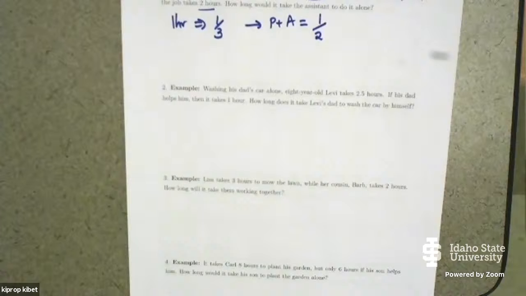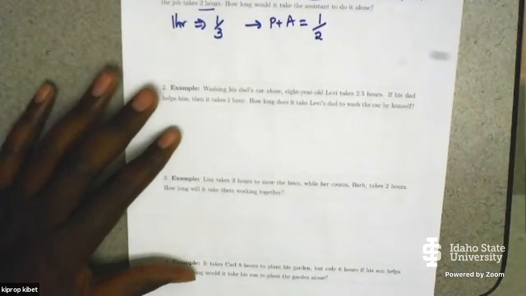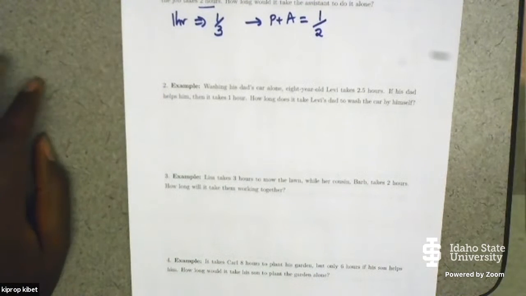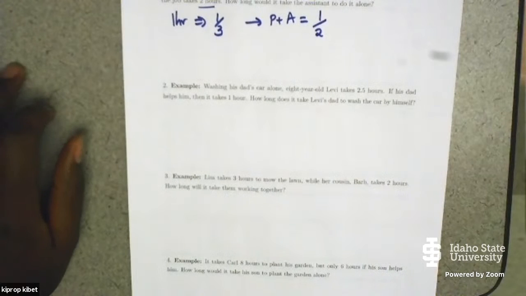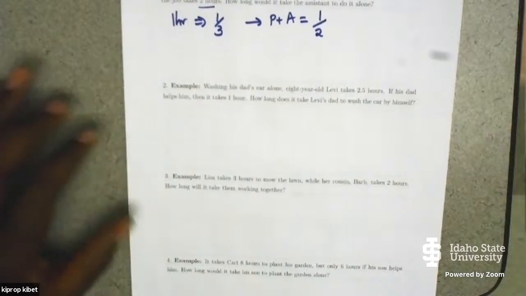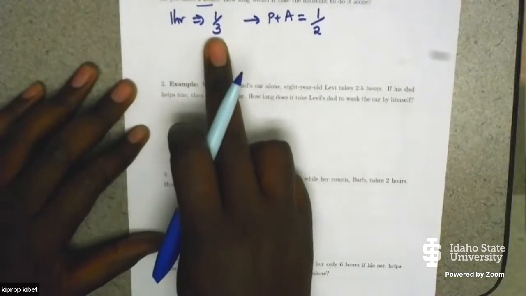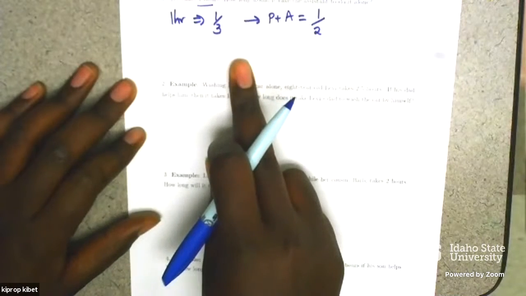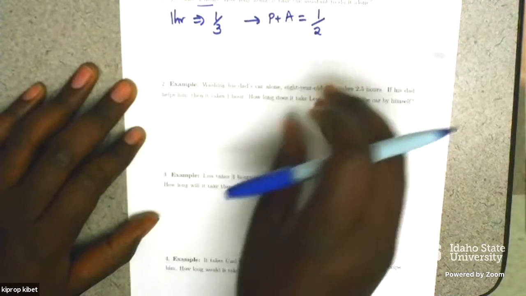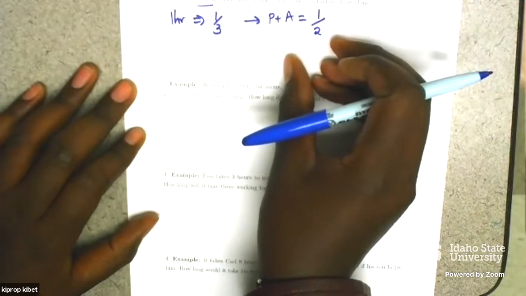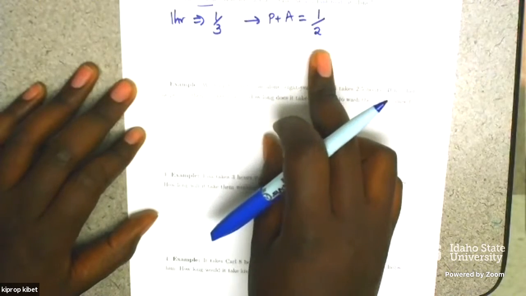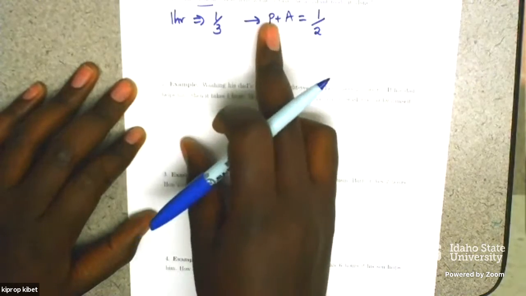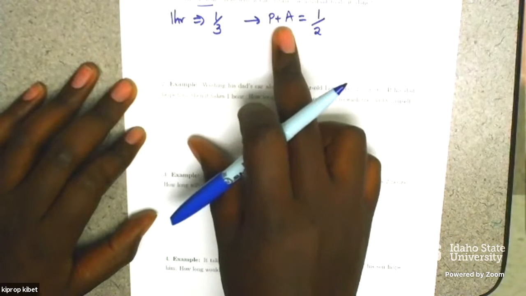Now, how long will it take the assistant to do the job alone? If Paul can do 1/3 of the job in 1 hour, and both of them can do 1/2 of the job in 1 hour, how about the assistant?